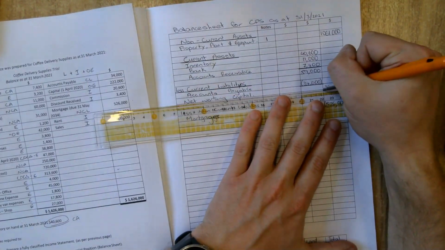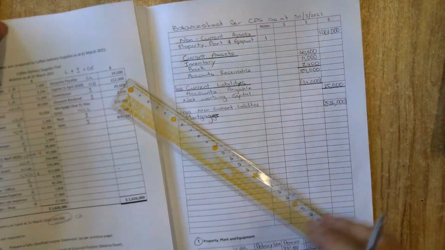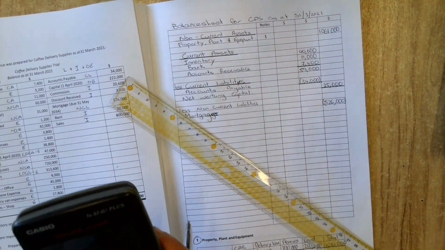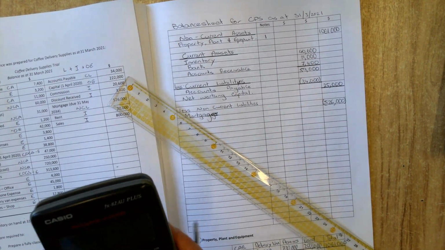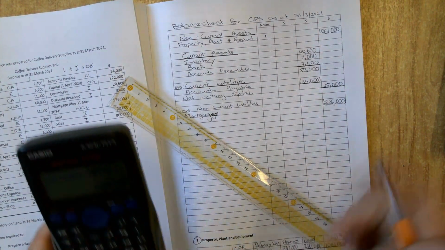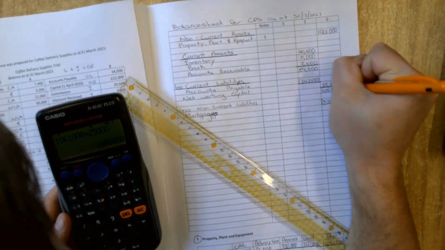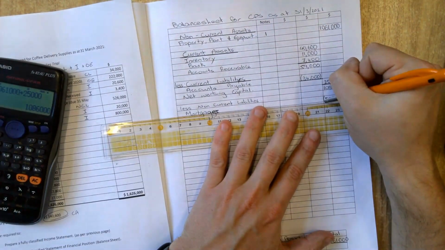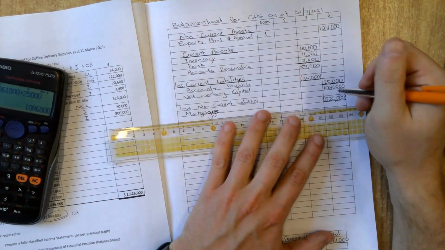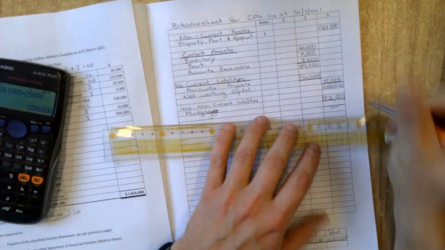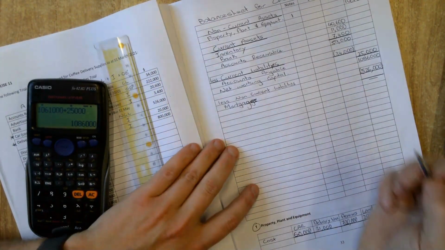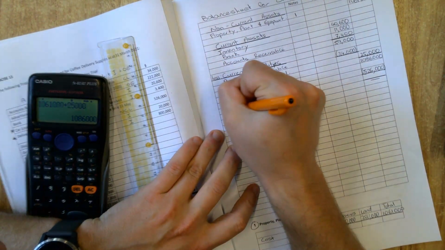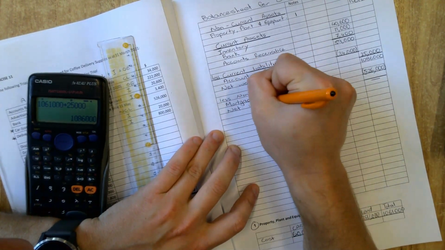What we probably should have done just before that is underline this and add the 1,061,000 plus the 25,000, which equals 1,086,000. Then we can minus off the mortgage. Then we get our final figure for this unit, which is our net assets figure.